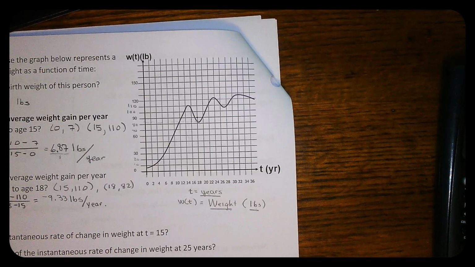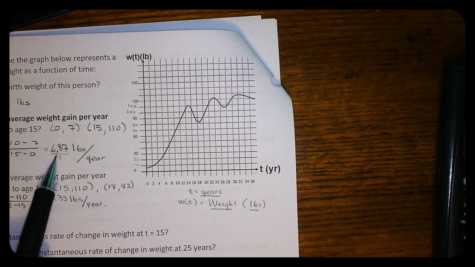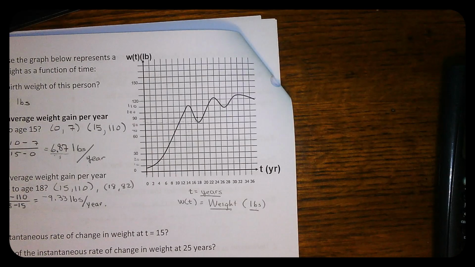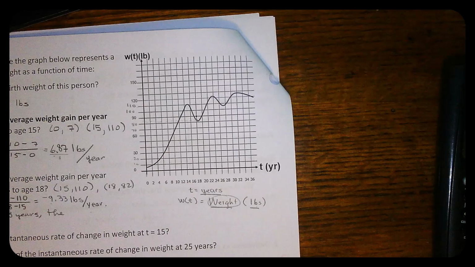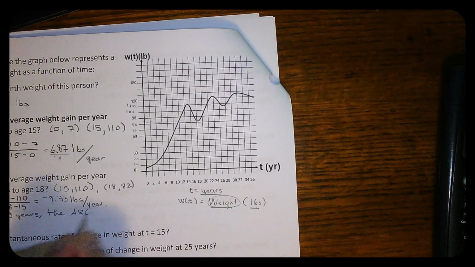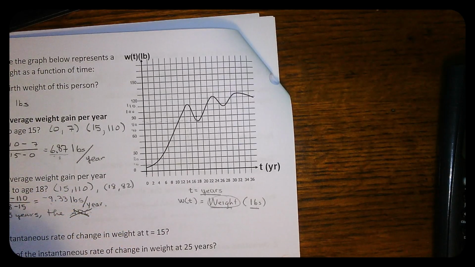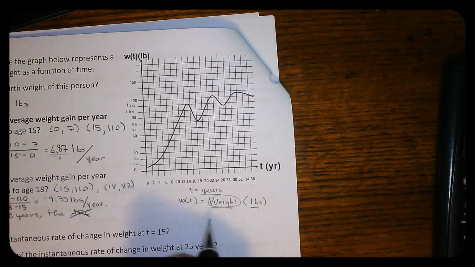Okay, so now we can compare this. Between ages 0 to 15, his weight was increasing at a rate of 6.87 pounds per year. But between 15 and 18, his weight was decreasing by 9.33 pounds per year. And this is an average rate of change. So if we wrote this out, it would be between 15 and 18 years. Always add your units. And this is why I always say write the name of the function, because sometimes people say the arc. When you're interpreting the arc, you don't interpret using the word arc. What's changing is this function.